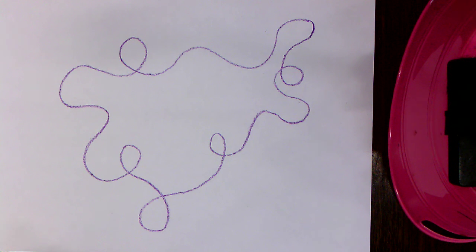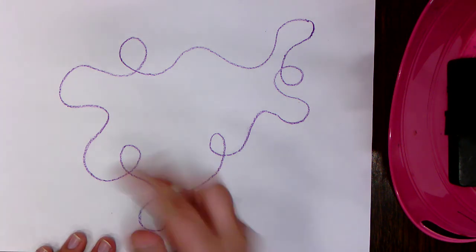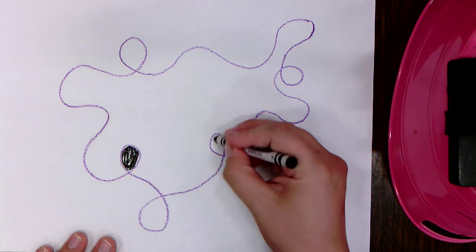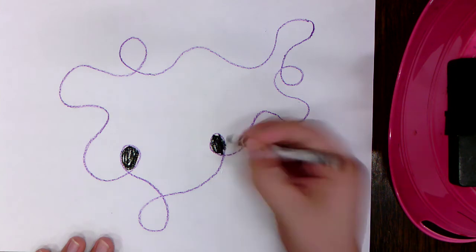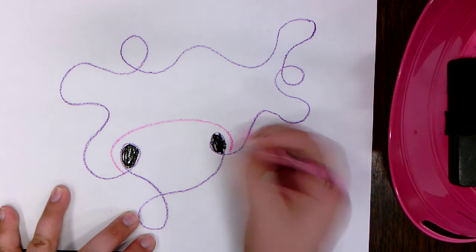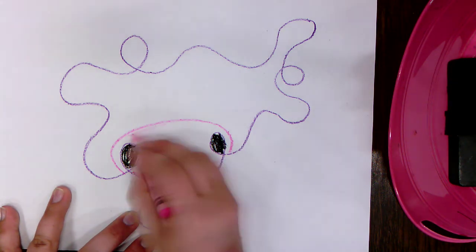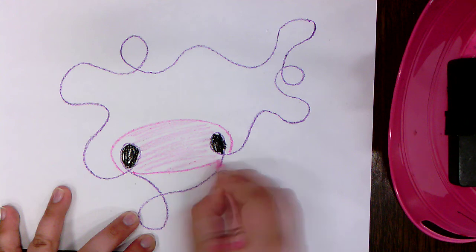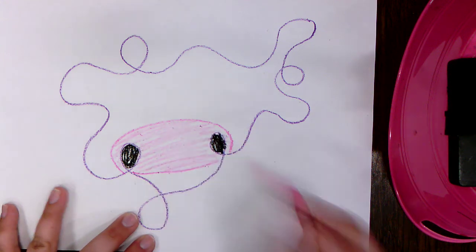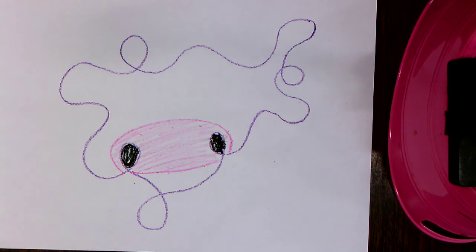So if I'm looking at this, you know what I see? I see a cow. And it might look a little silly right now, but I'll show you. These are going to be my nostrils. Those are little holes on the cow's nose. And I'm going to do a pink line here and here and color that in. I'm going a little fast, but I want you to take your time and make it really nice. Are we starting to see the cow?